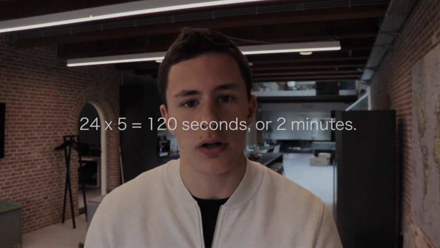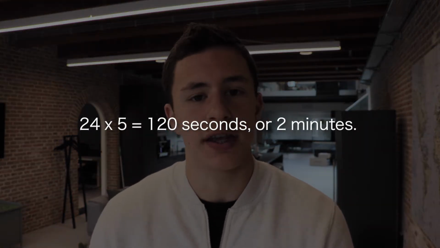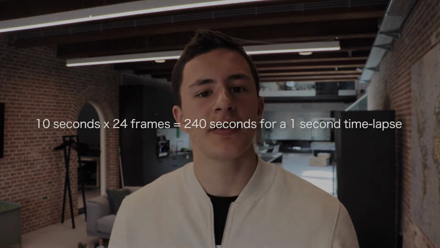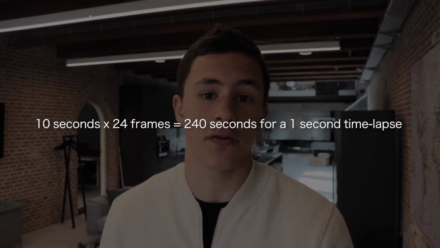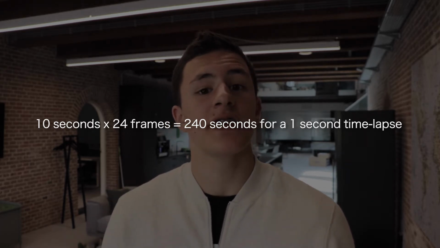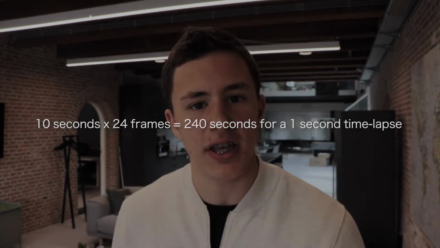And if you want a 5 second time lapse, then 5 times 24 is equal to 120 seconds, and you're gonna have to take 2 minutes to get a 5 second time lapse. Now if you're taking a picture every 10 seconds, you can see that because each frame is gonna take 10 seconds, and you need 24 frames of them for 1 second of actual video, it's gonna take you 240 seconds or 4 minutes to get 1 second of actual video, a 1 second time lapse.